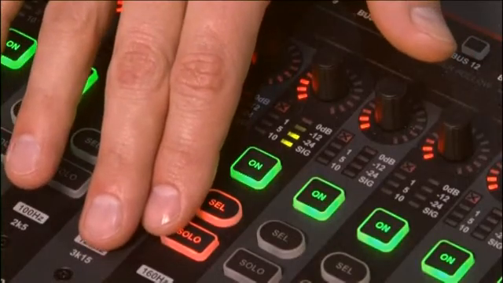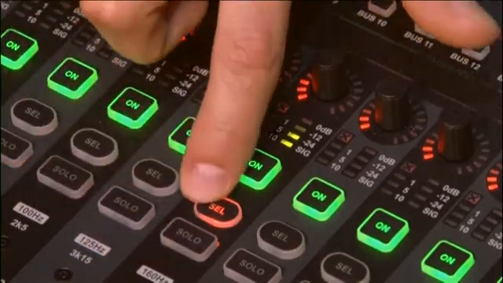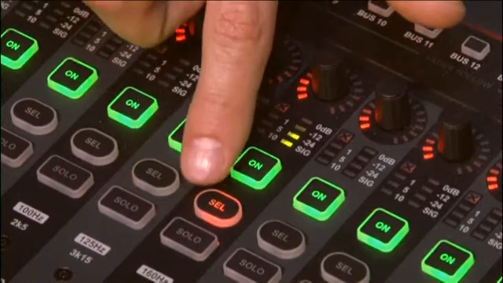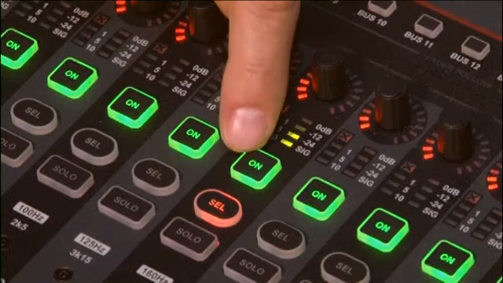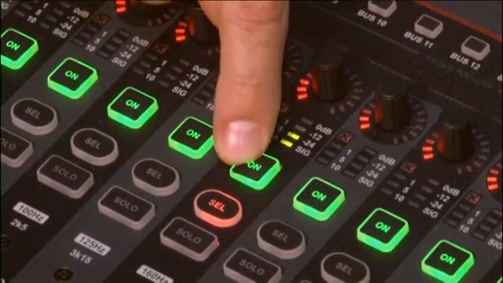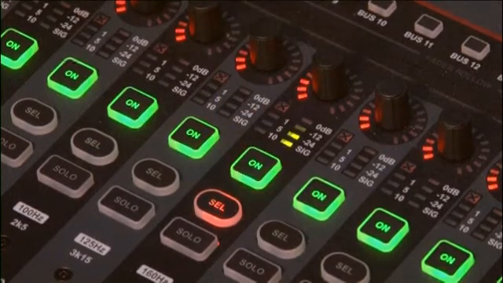Above each fader is a solo key that routes the channel to the monitoring. The select keys bring control of the channel to the assignable channel strip. The on key turns the channel or the routing on and off.